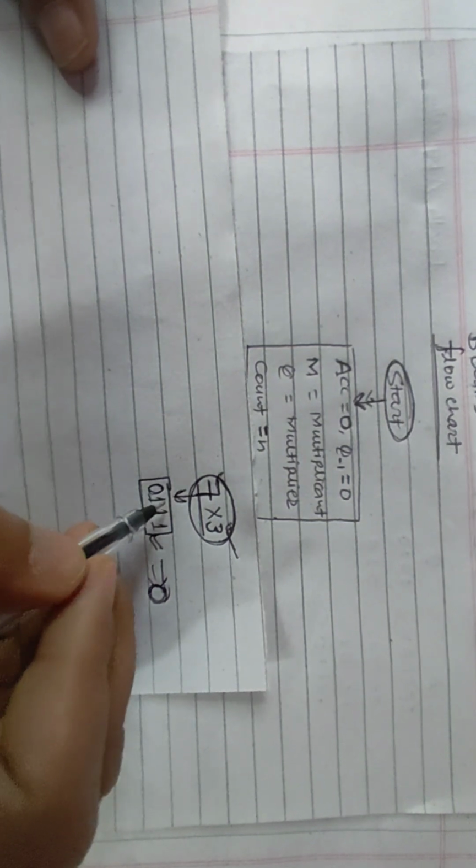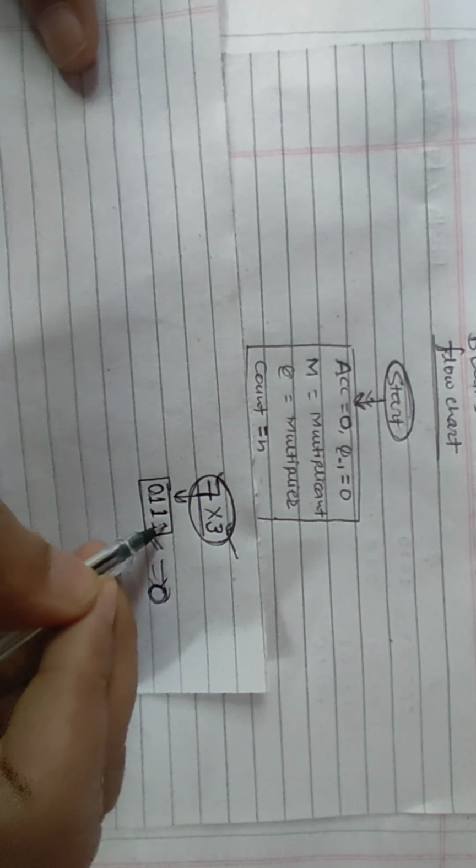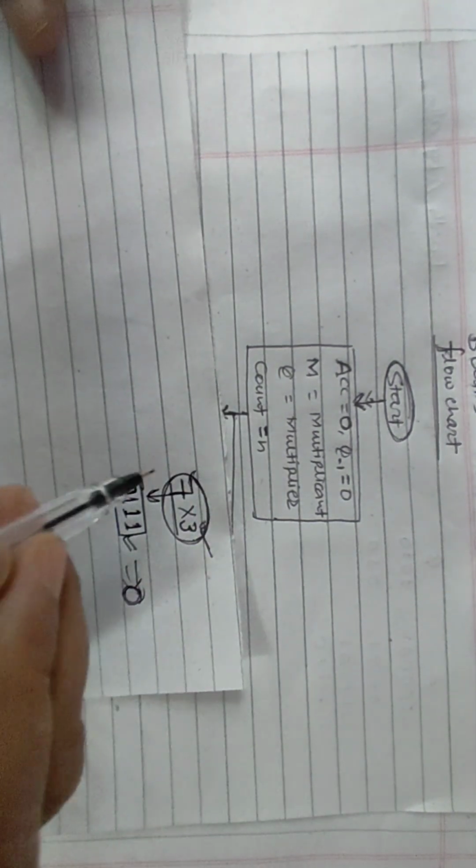If we convert this value of 7 to binary format, then it occupies up to 3 bits, and we have to keep one extra bit, and altogether it becomes 4 bits. So we can set the value of count as 4. Initially we set the value of count as 4.